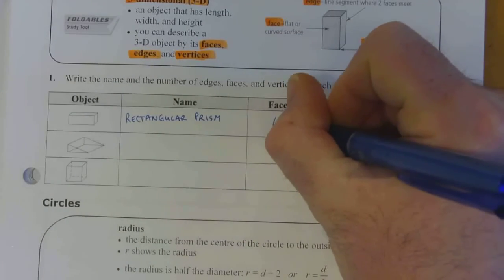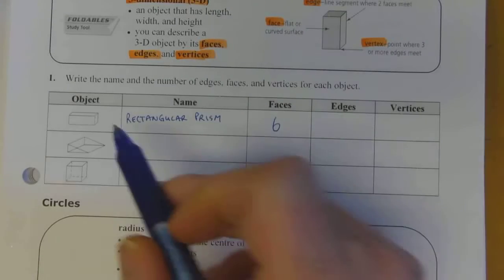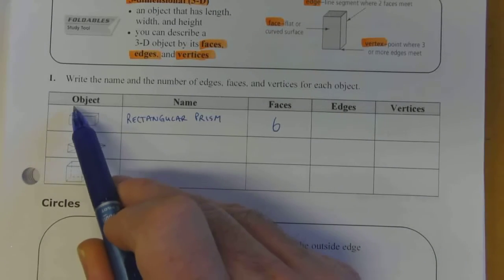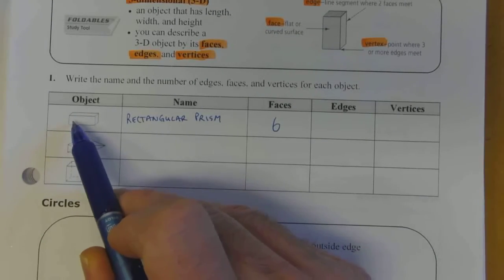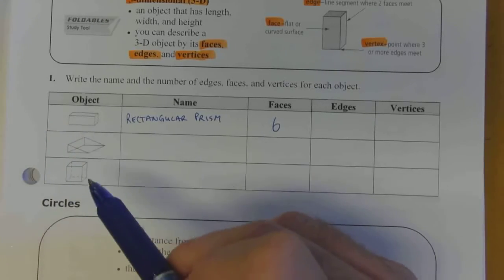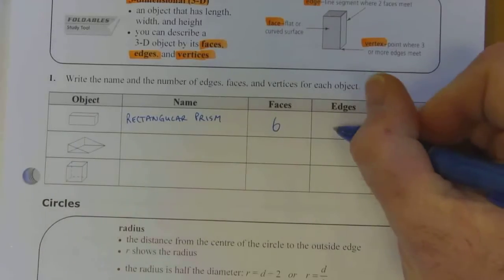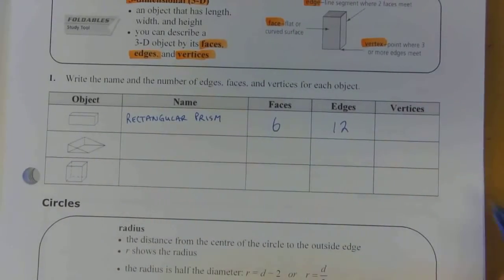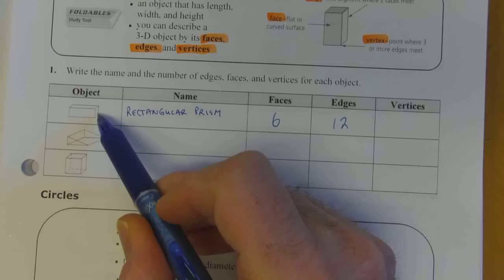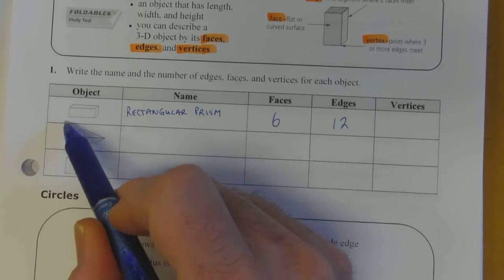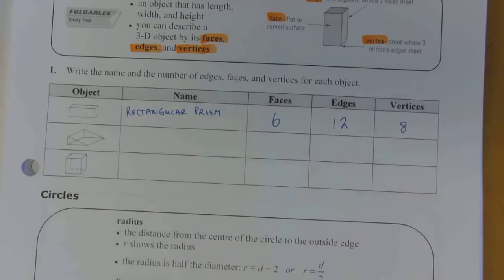So there are 6 faces on there. And if you count the edges, there's 1, 2, 3, another one in the back is 4, and then we've got 4 on each end as well, for a total of 12 edges. And the vertices are the points, so we've got 1, 2, 3, 4 on this end, and another 4 on the other end, so there's a total of 8.